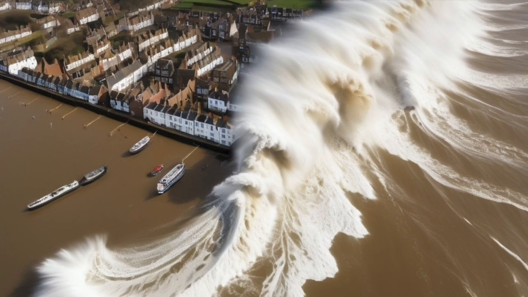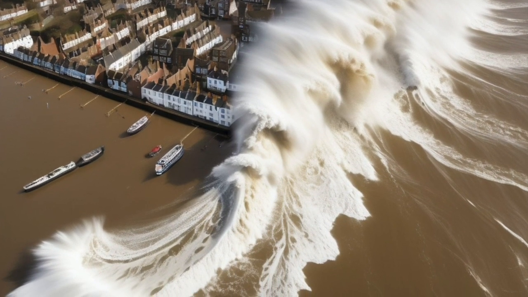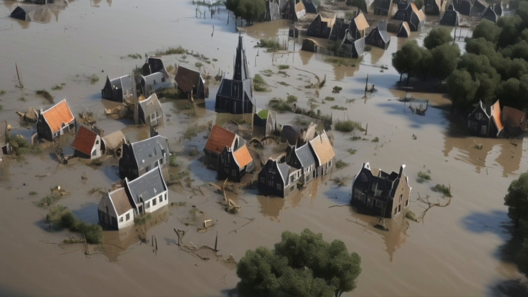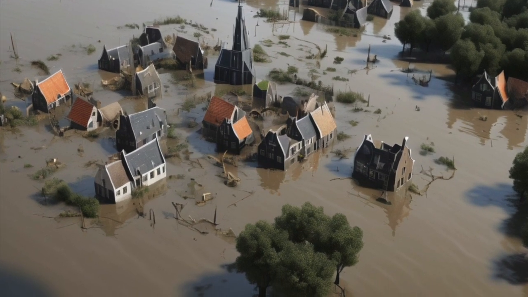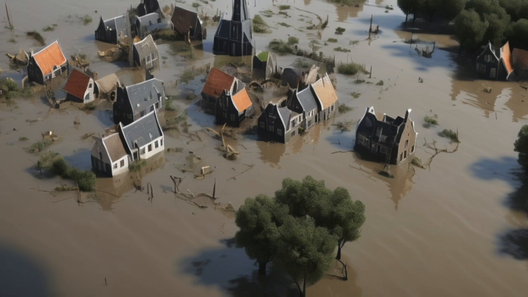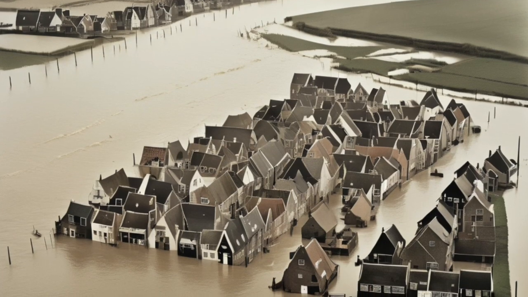This widespread flooding was an unprecedented event, shocking communities across both countries. It marked a tragic point in history, setting the stage for further discussions about the causes and impact of such natural disasters in the years to come.